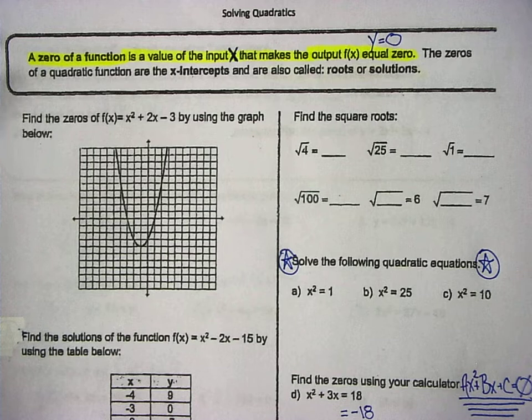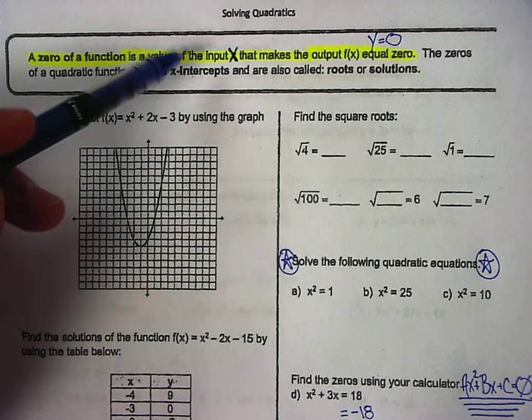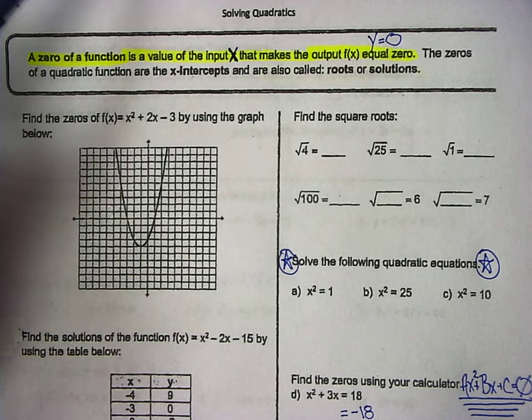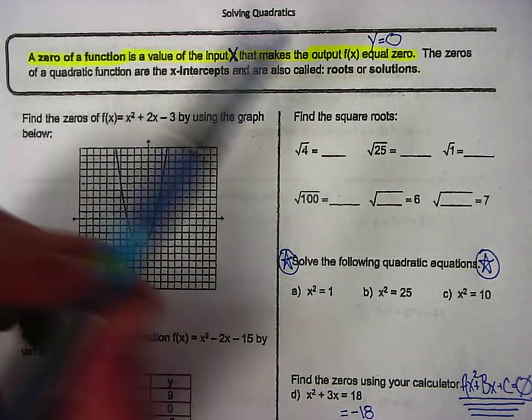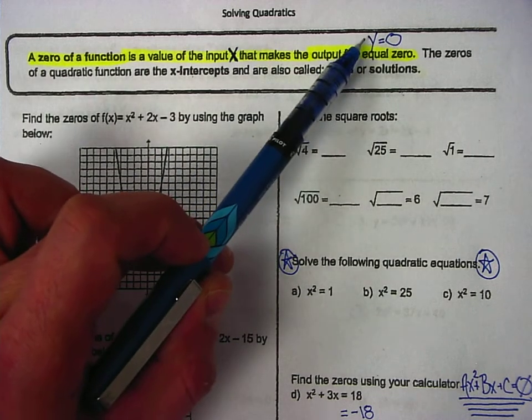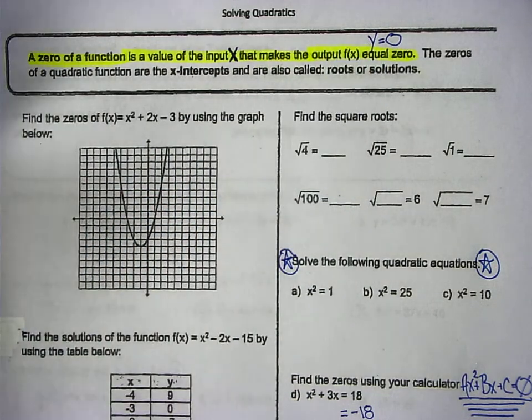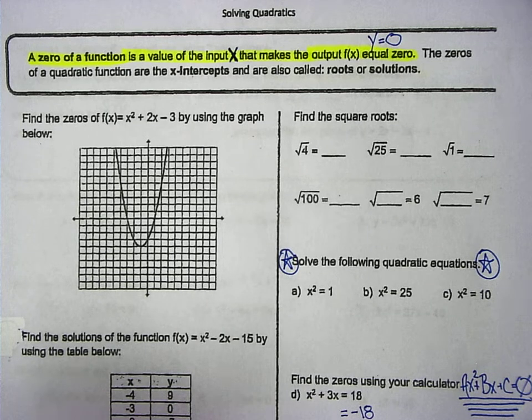It says the zero of a function is a value of the input, x, that makes the output, f of x, equal to 0. Remember, f of x is the same thing as saying y. So you're looking for whenever y is equal to 0, essentially. The zeros of a quadratic function are the x-intercepts and are also called the roots or solutions. So that's just kind of repeating what we already learned. So moving on, our first example.